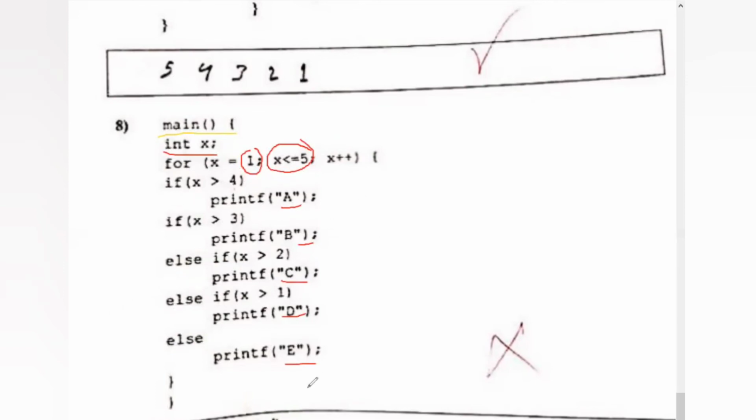So at first, the display will be like this.